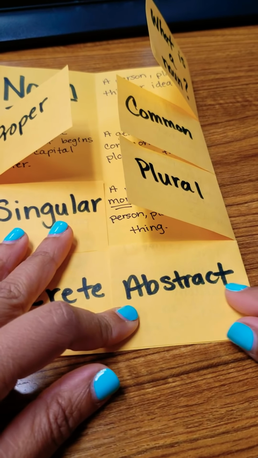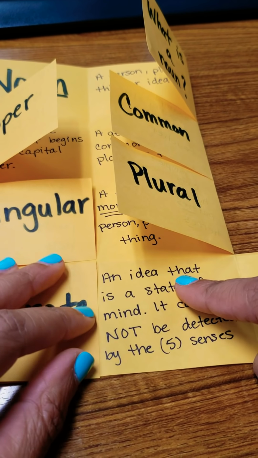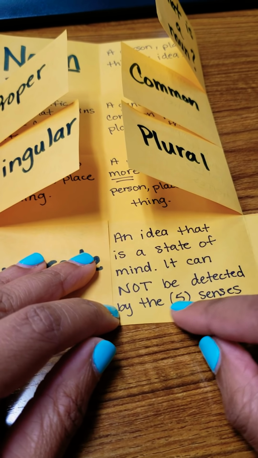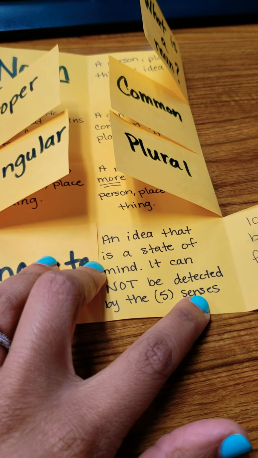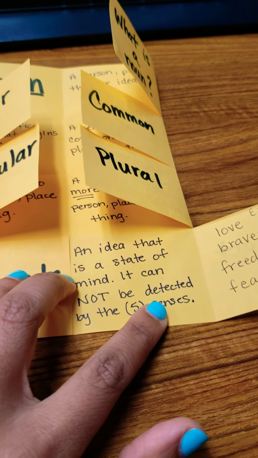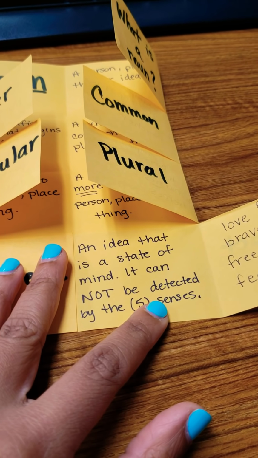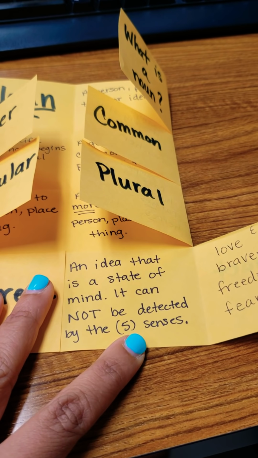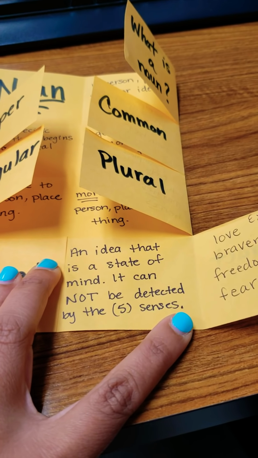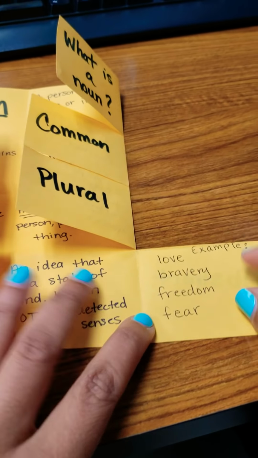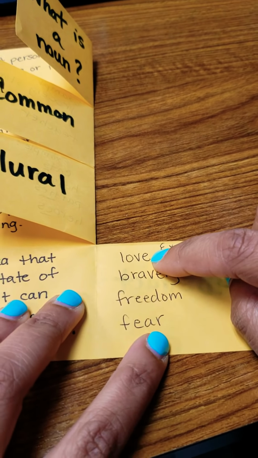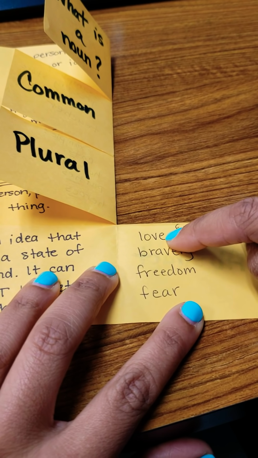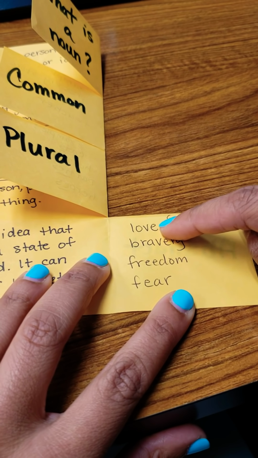On the other side, our abstract noun is an idea that is a state of mind. It cannot be detected by the 5 senses. And that just means that you can't see it, you can't hear it, you can't taste it, you can't smell it, you can't feel it. So you can't do any of those 5 senses with an abstract noun. So here's some examples. You've got things like love, bravery, freedom, and fear. These are things that happen and they develop in your mind.